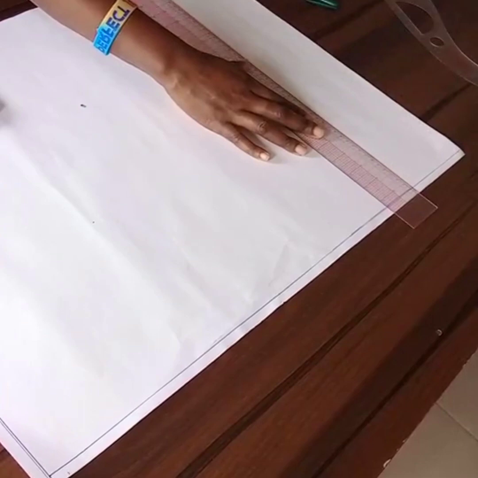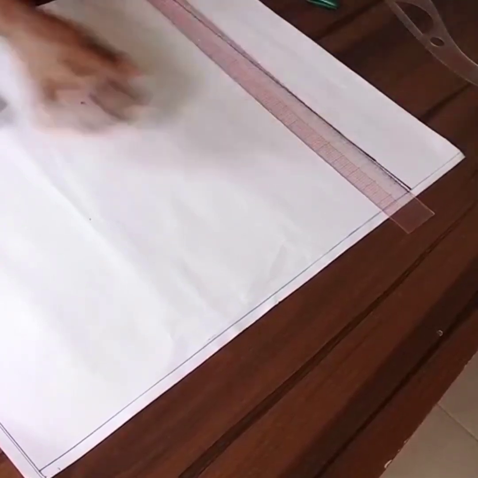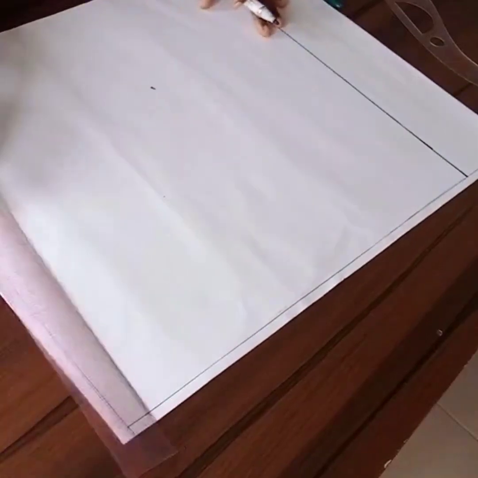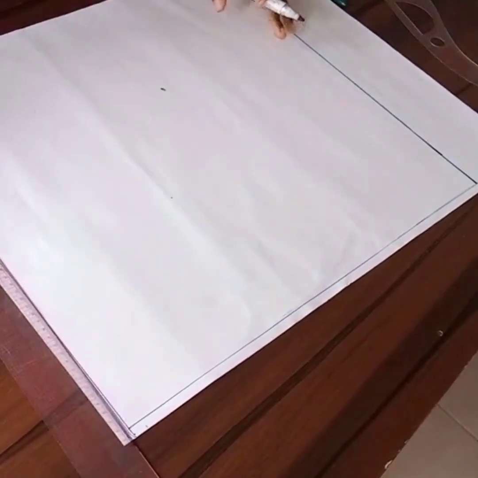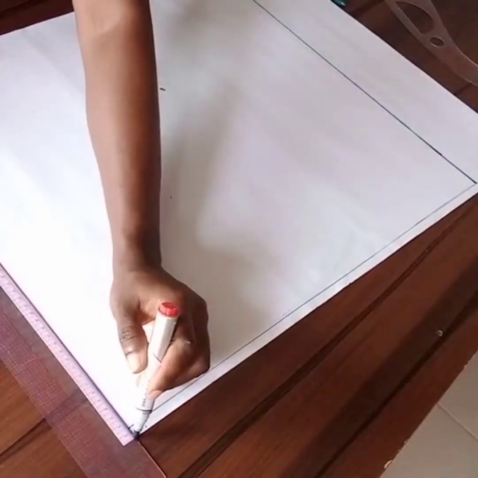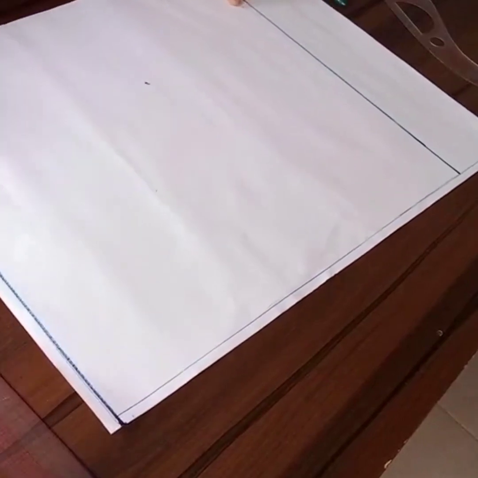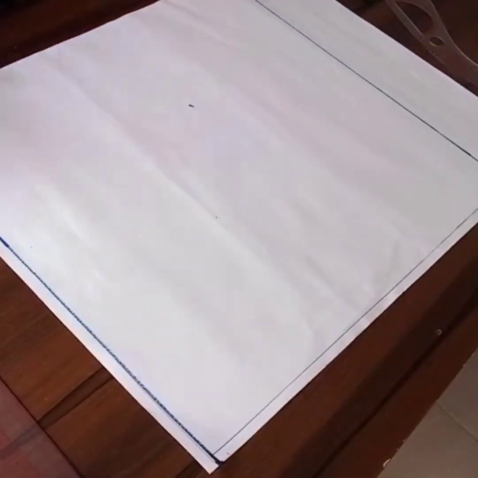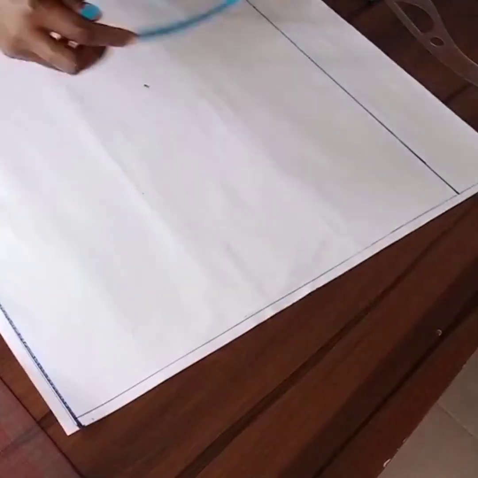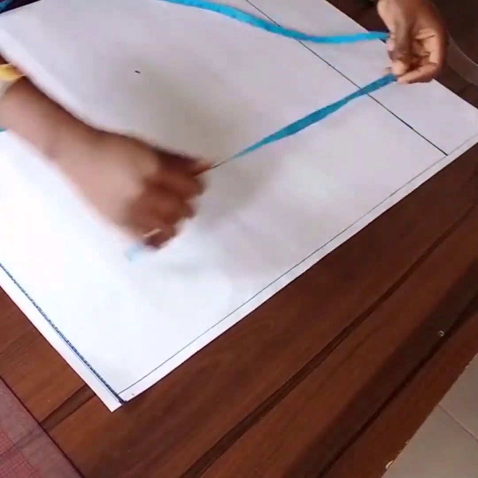Let me use my marker pen so it will be more visible. I hope it's visible this way. So the next thing I'm going to do is divide the box into 2. So that's 20 divided by 2. That will give me 10.